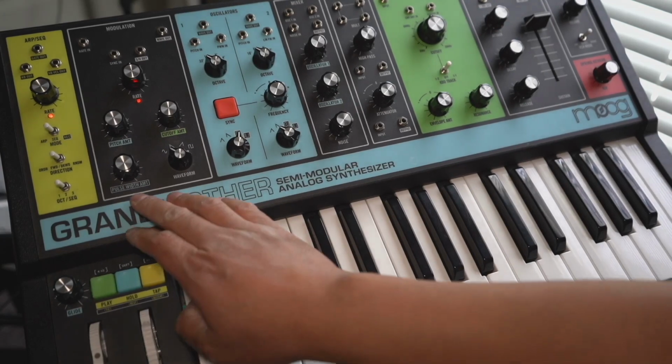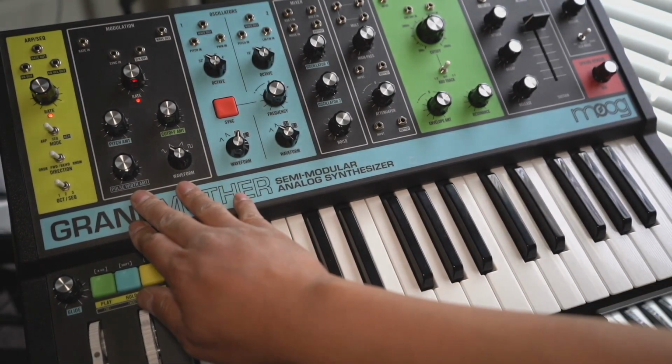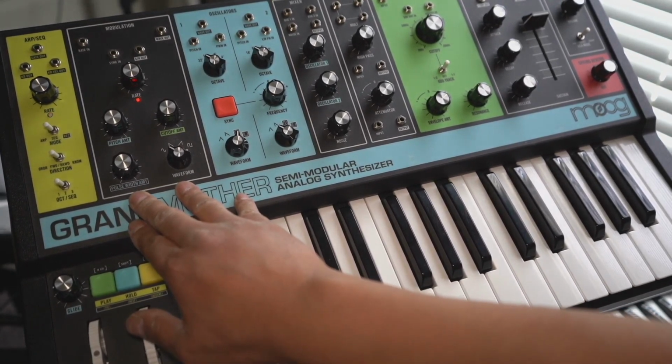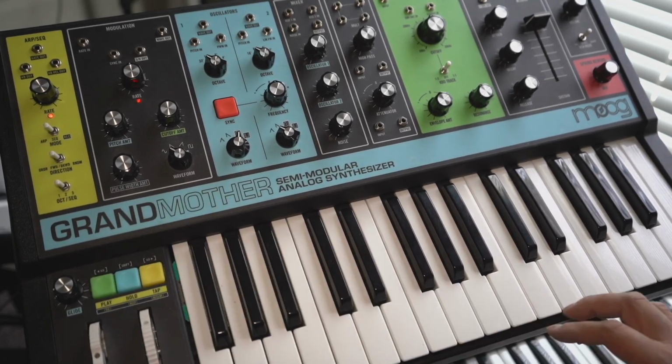So, and finally, the pulse width. It's not so much important what it actually does scientifically, more so what it sounds like. So let's check it out.